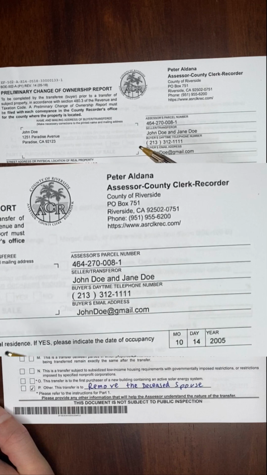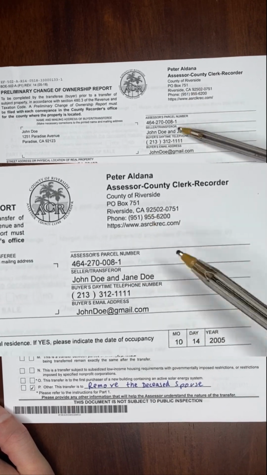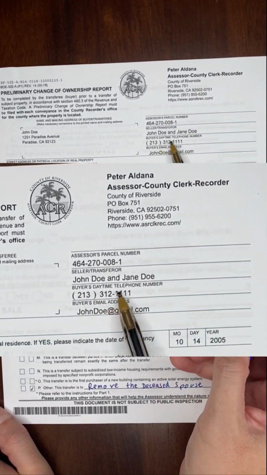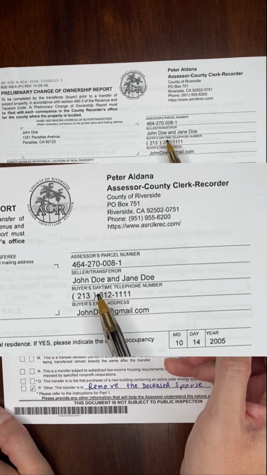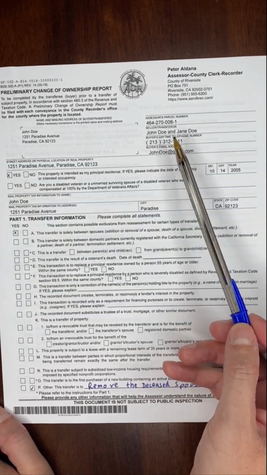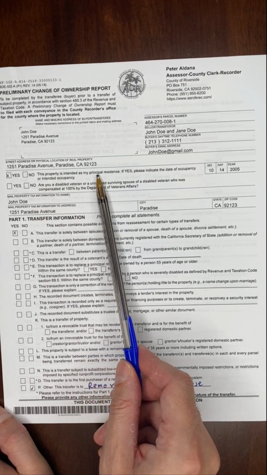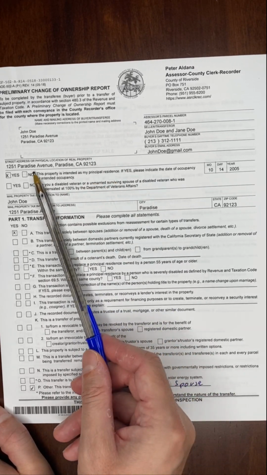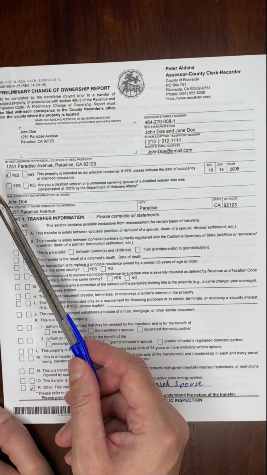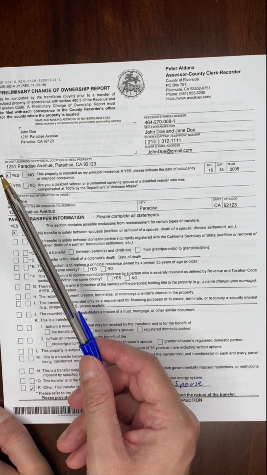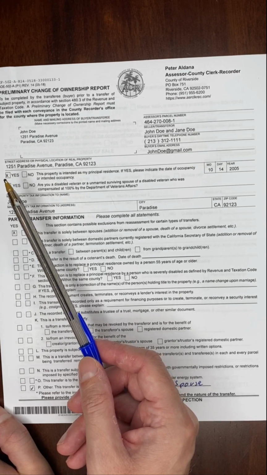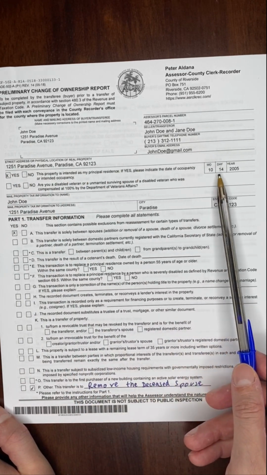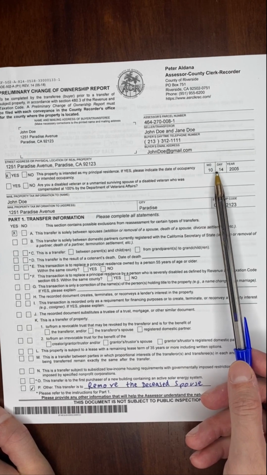So like before, usually most of it is filled up except the phone number that you may have to ask the signer to fill. Then here, this property is intended as my principal residence. It can be yes. If it was just to remove the spouse who passed, and since when they occupied the property.